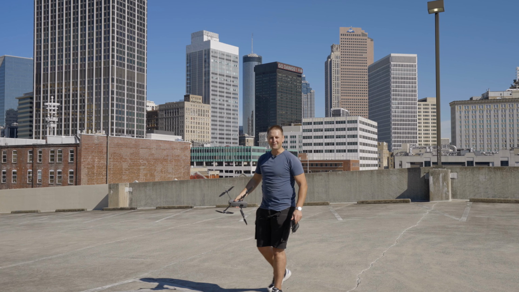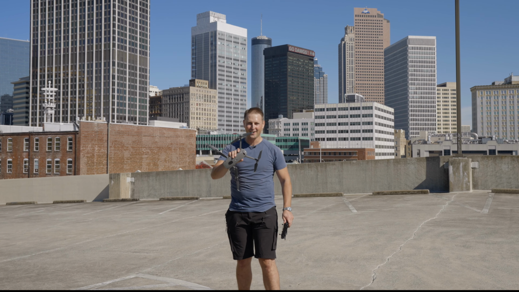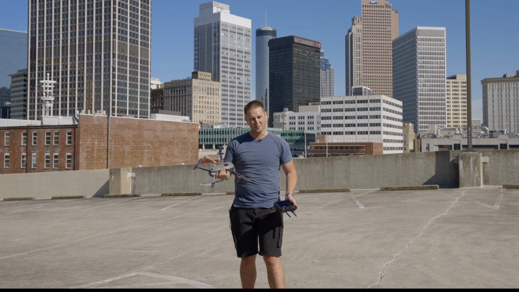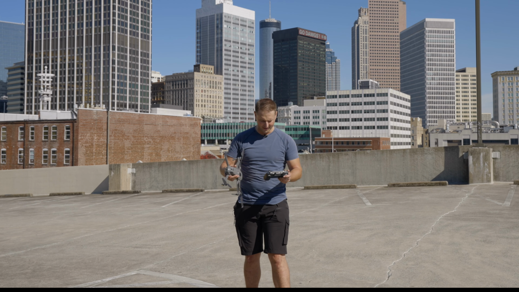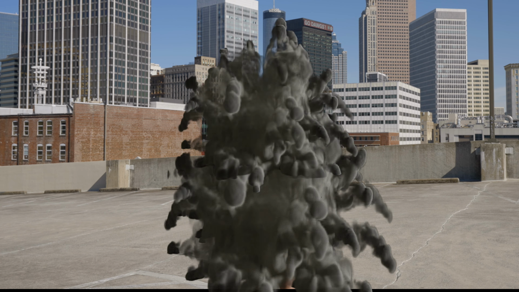You guys thought I was going to give you some cinematic drone tips, but in fact, I was just testing out the firmware on this drone. The new firmware is supposed to make the drone teleport, but I couldn't get it to work. Maybe it's this button.